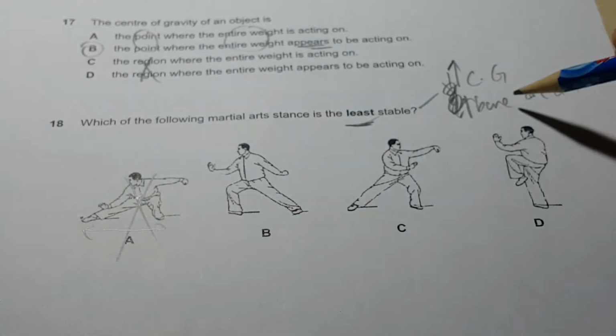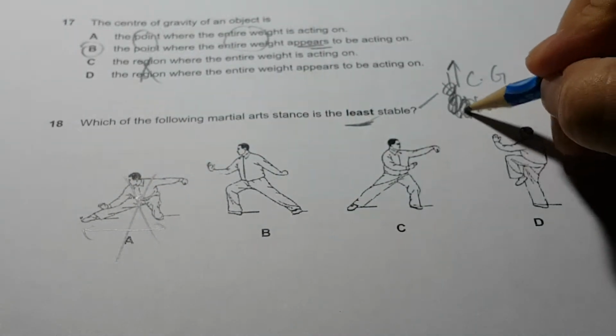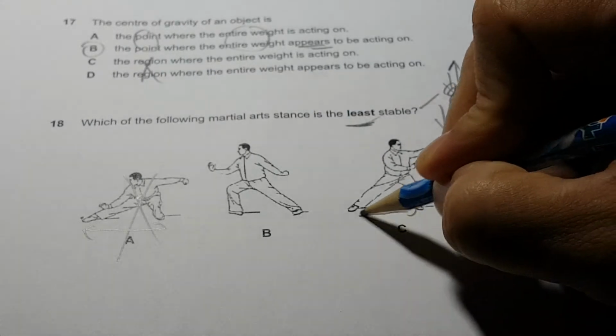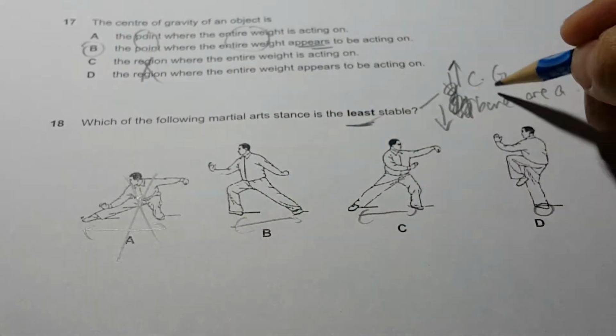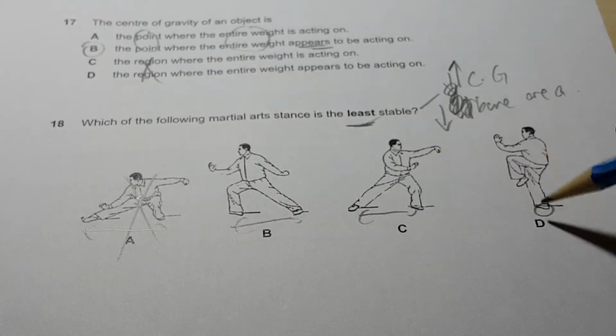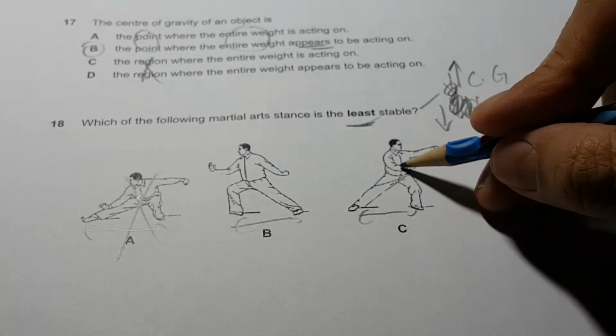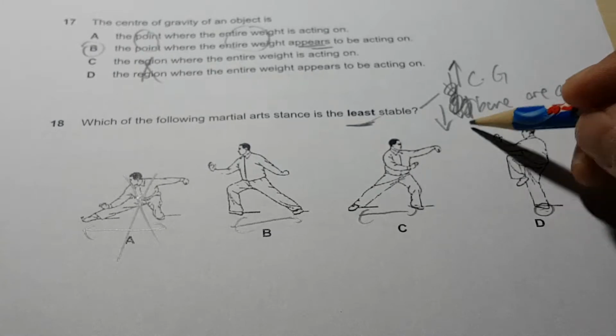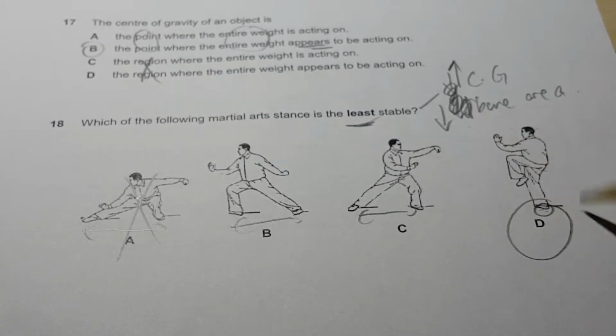Cannot. So which one has got this? Got the smallest base area. Smallest base area will be this. Can you see? Where is this? Cannot. What about higher CG? So this guy is also high, but both of these are about the same. However, you look over here, this has got a smaller base area. So answer B, D. Okay.